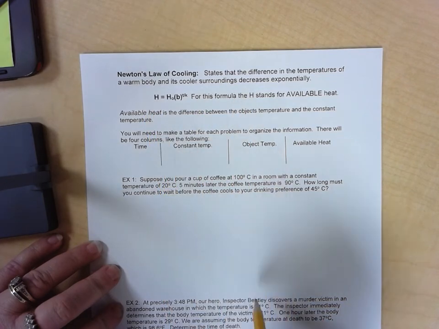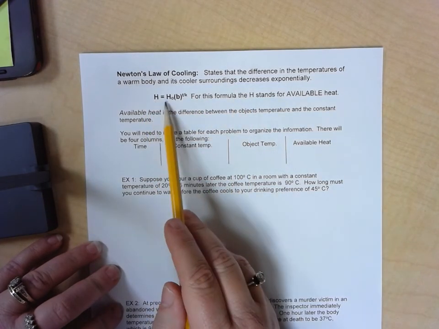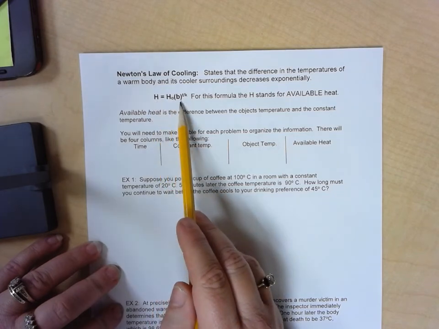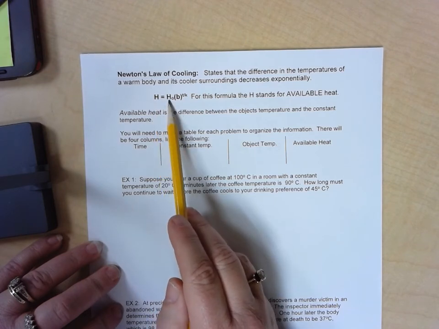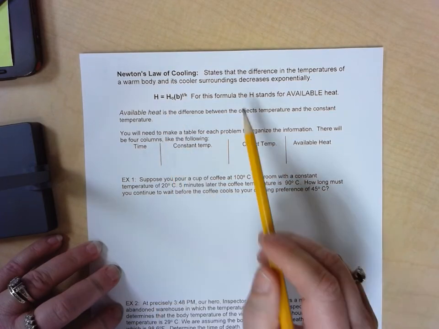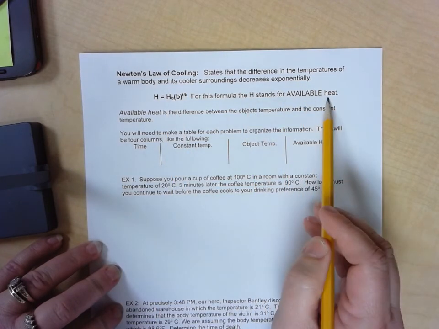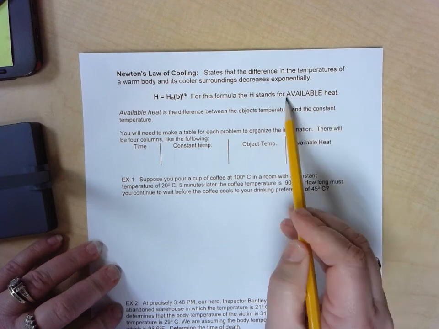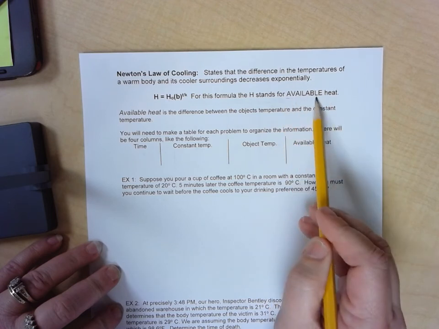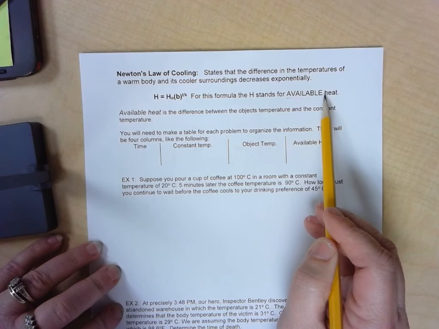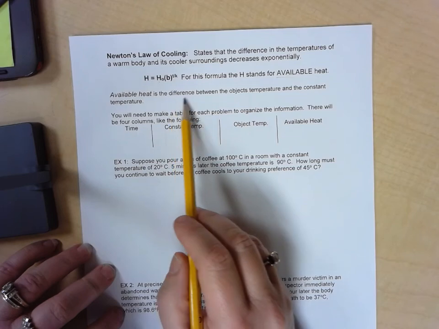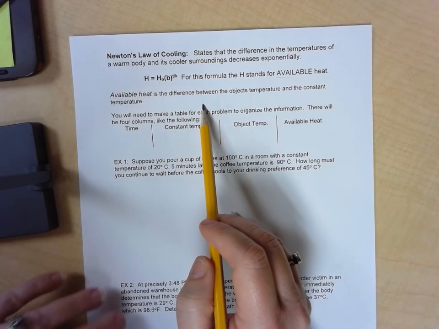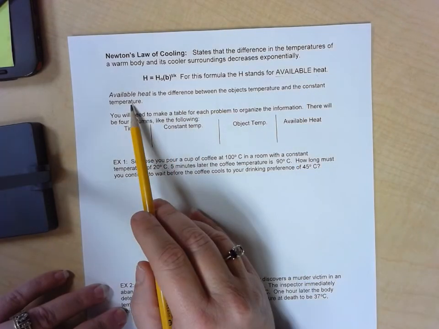If you look at the formula for this, it is very similar to the formula that we used in 8.1. Only difference is instead of the N and N0, we're using H and H0. The only change is because in this formula, H is going to stand for available heat. Not the actual temperature of the object, but available heat. Available heat is the difference between the object's temperature and the constant temperature of the environment. That's what available heat is.